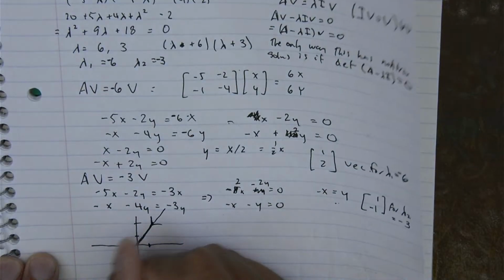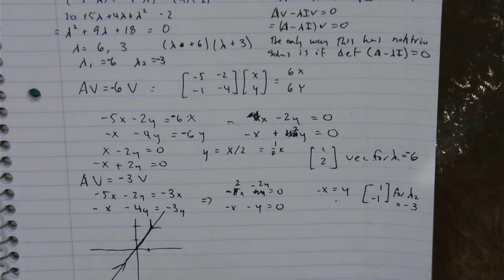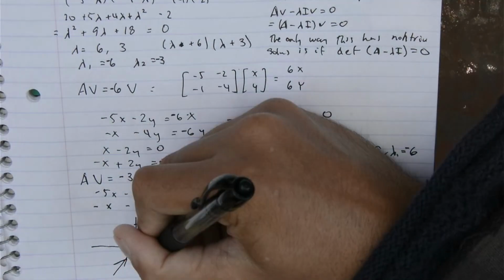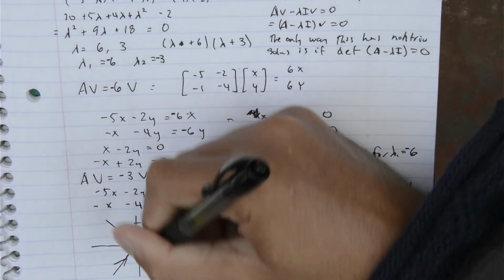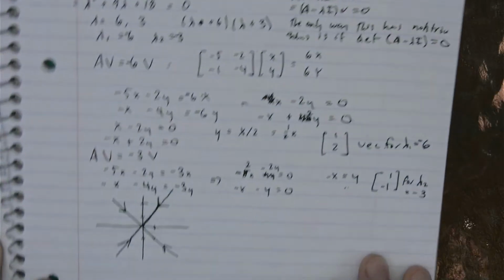They're both negative, so no matter what, you're decaying exponentially to 0. And then (1, -1). Okay, so there we go.